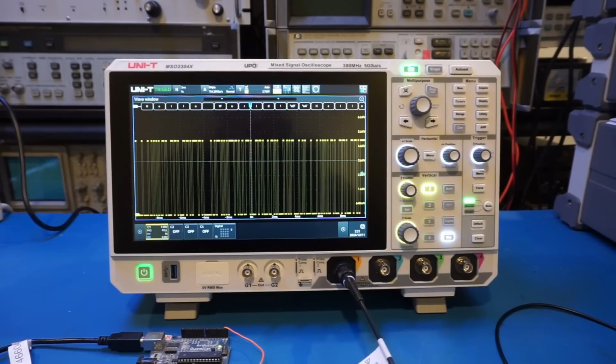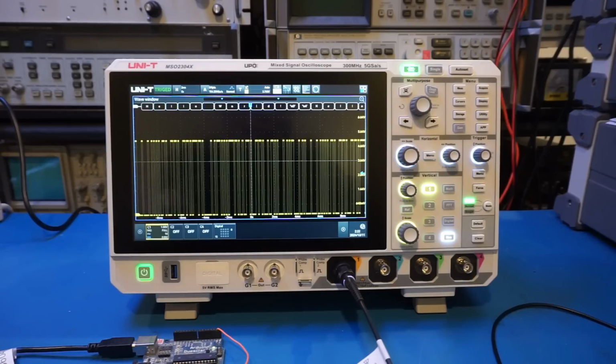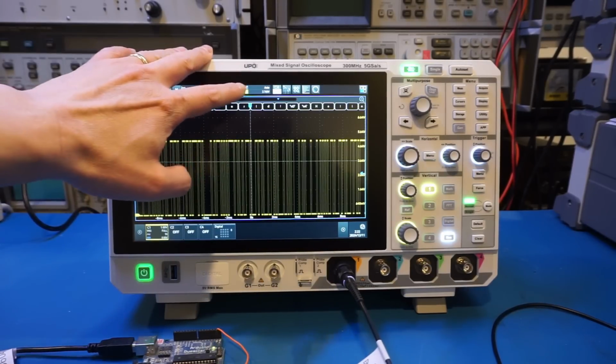And here is just a quick demonstration showing you the protocol decoding capability of this MSO2304X. Currently, we're outputting some serial data from the Arduino here, and the waveform right now is stable. That's because we're actually triggering on the data here. So let me briefly show you the trigger setup.